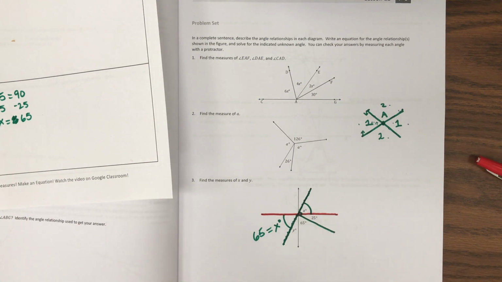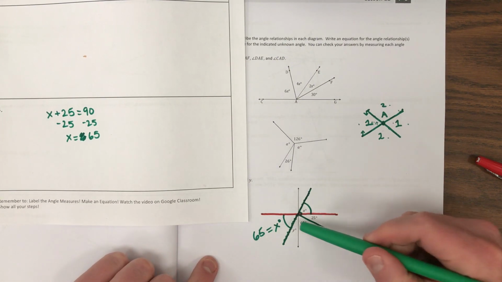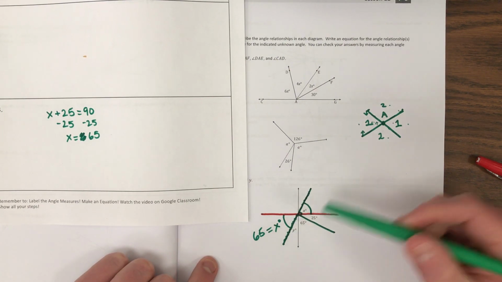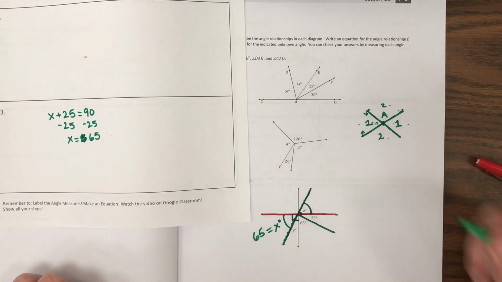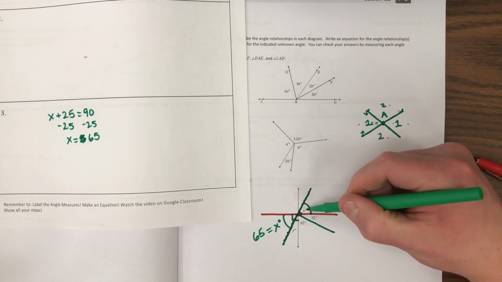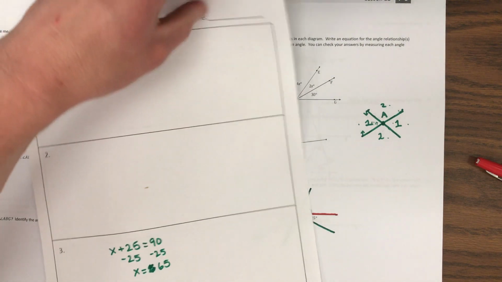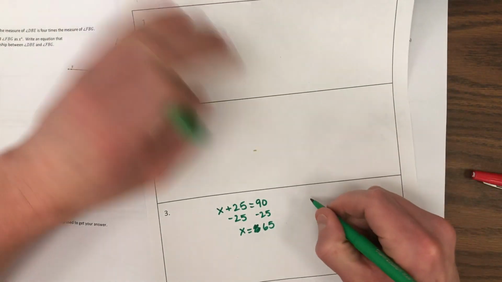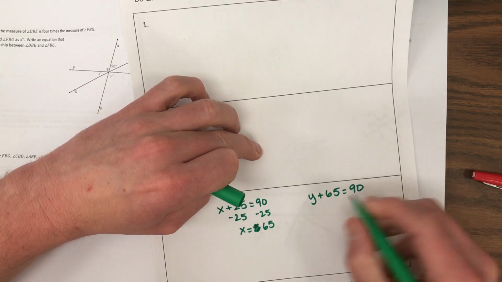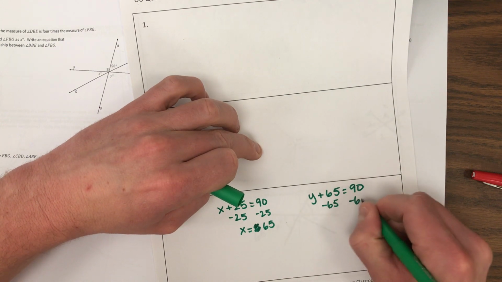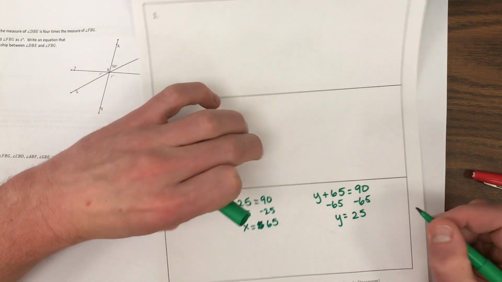And so now we have this angle here is 65 degrees, and right next to it is y degrees. And you should be able to see that they together make a 90-degree angle, just like the x and the 25 did over here. So that means that y is probably going to equal 25, but we should make an equation that says y plus 65 equals 90 degrees. And then we subtract 65 from both sides, and we get y equals 25.